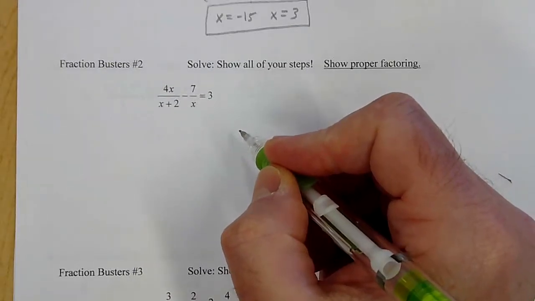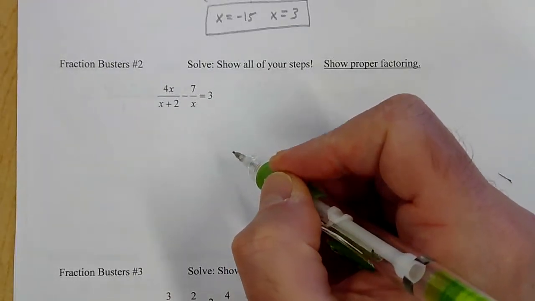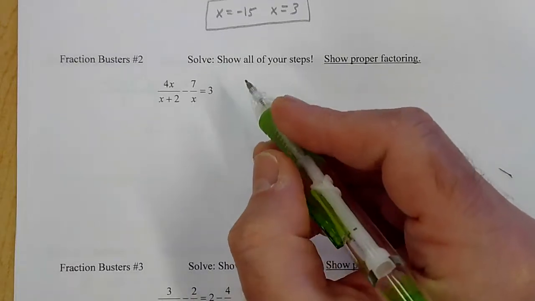All right, that got blurry. So let's do Fraction Busters number 2, and hopefully this stays focused.